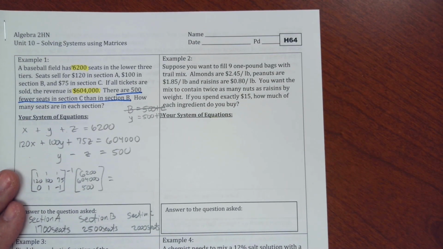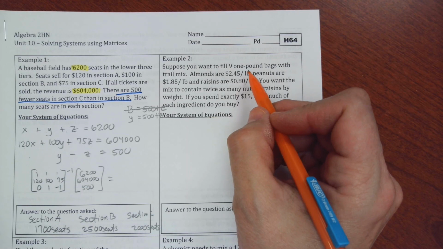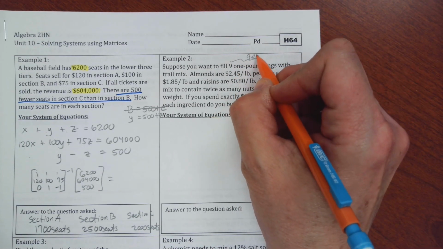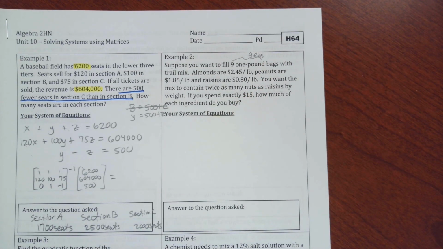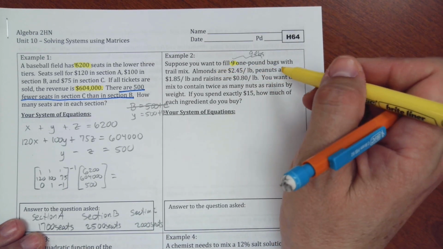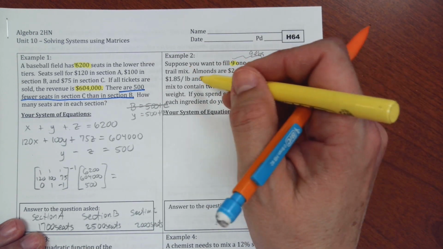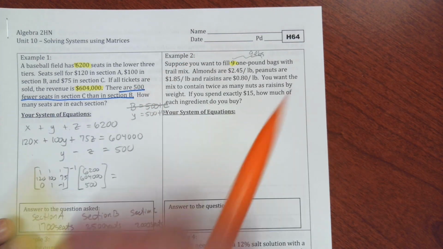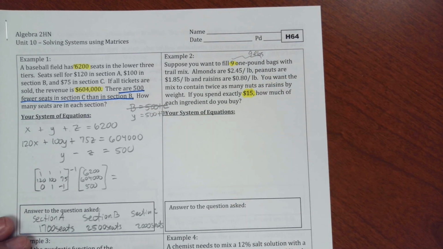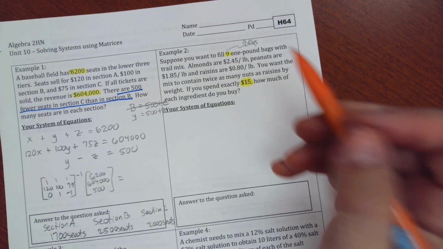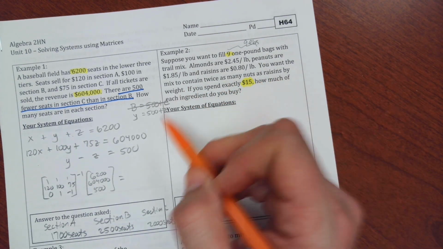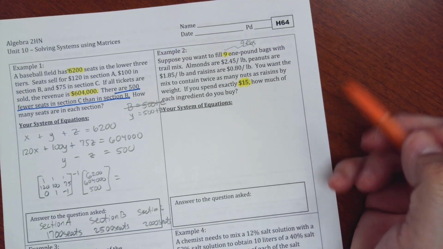All right, so here we go. I want to fill 9 1-pound bags of trail mix. So basically I'm getting 9 pounds of trail mix. So that's a total right there. So 9 pounds, I'm going to fill it with almonds, peanuts, and raisins. So this is their cost. So it's pretty much a lot like this last problem. So let's start off those. The cost down here is $15. And then I have this other thing. I want to mix the mix to contain twice as many nuts as raisins. That's going to be that third, kind of weird. I got to figure that out later.